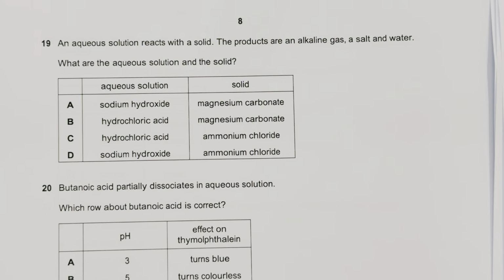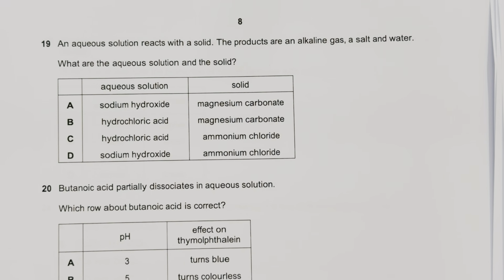Moving to question number 19. Question number 19 is that an aqueous solution reacts with a solid. The products are an alkaline gas, a solid and water. What are the aqueous solution and the solid?